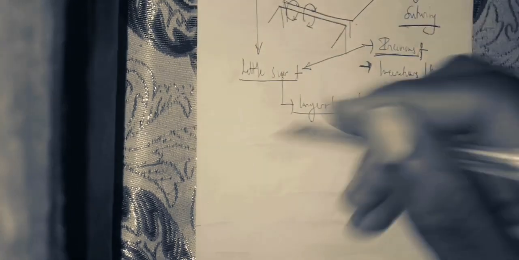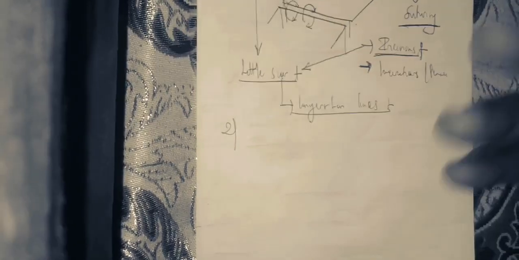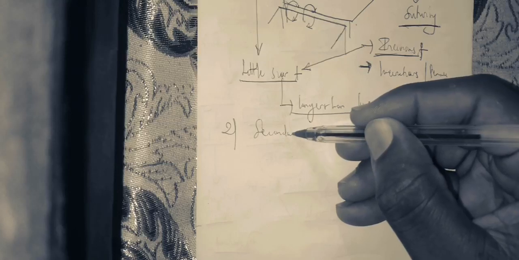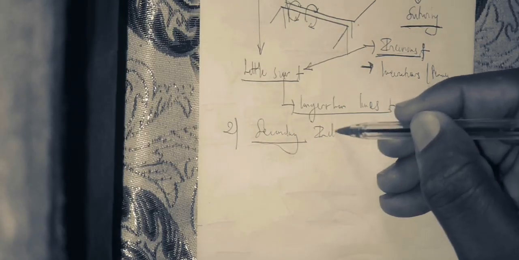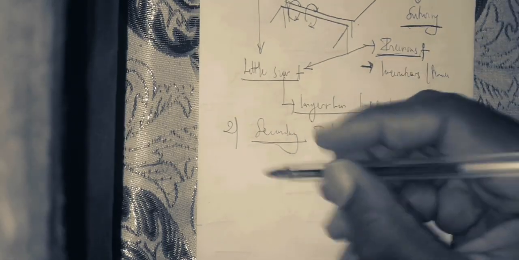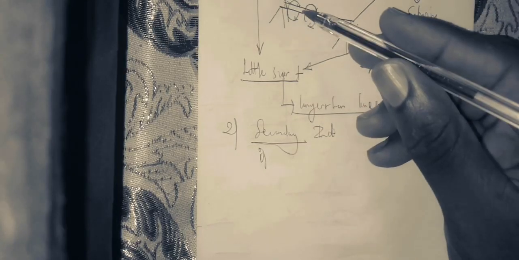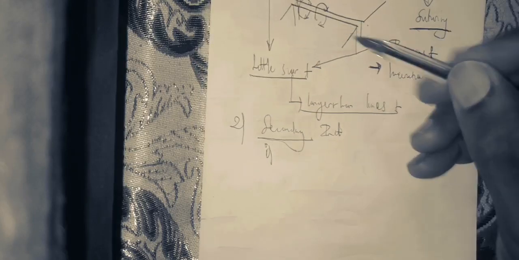Is it clear? The second type of healing intention of the wound is secondary intention. Wound healing by secondary intention: the first condition is that we do not have opposable tissue.